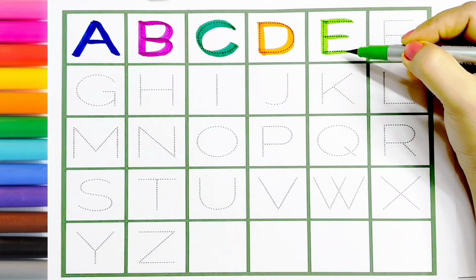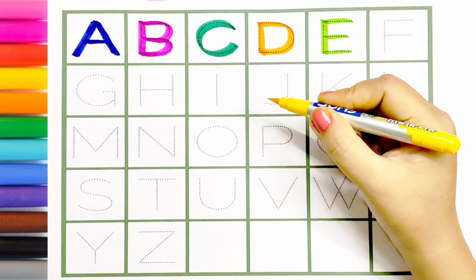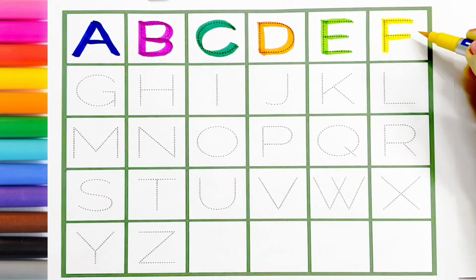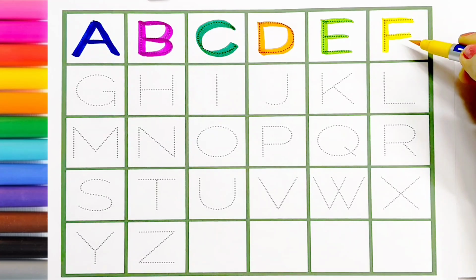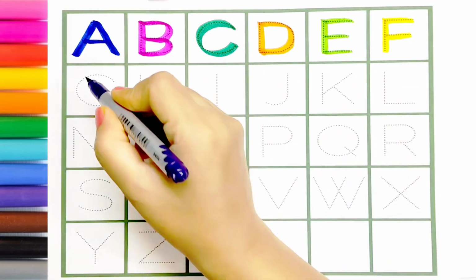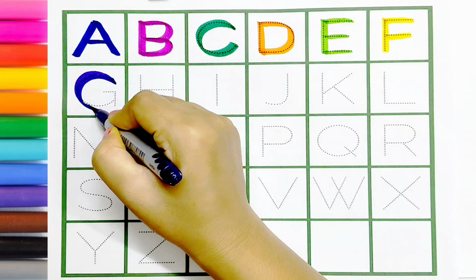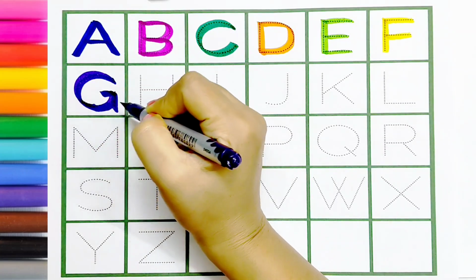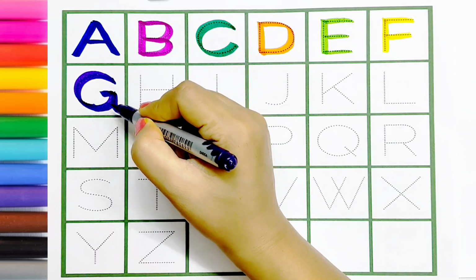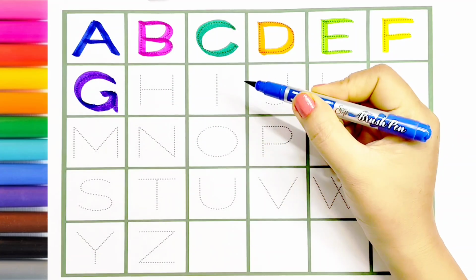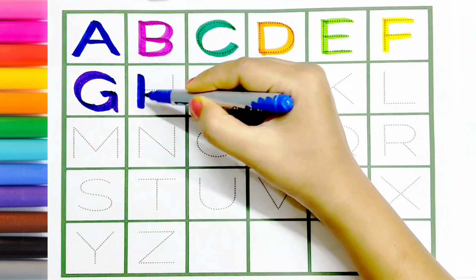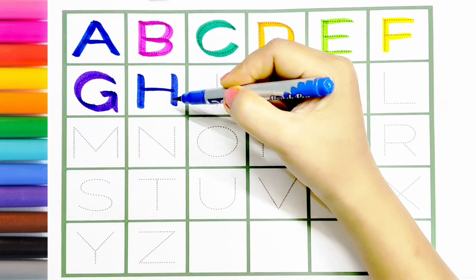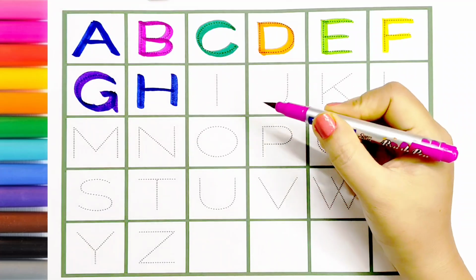E for elephant. Yellow color. F for frog. Purple color. G for grapes. Blue color. H for hen. Pink color.